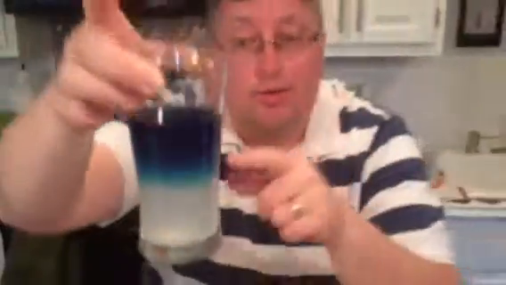So there you go. Fresh water, less dense, is going to stay on the top. Salt water, more dense, is going to sink to the bottom.